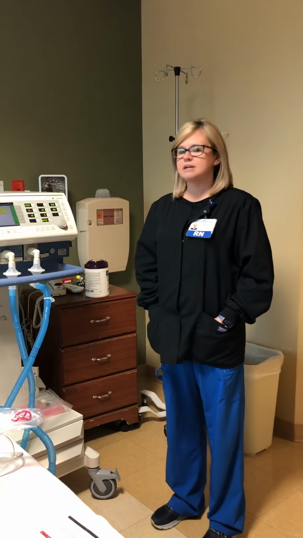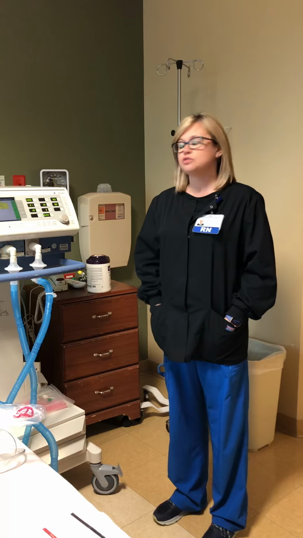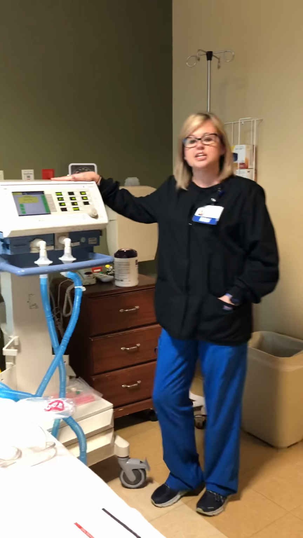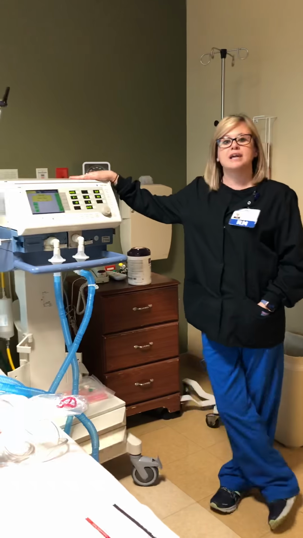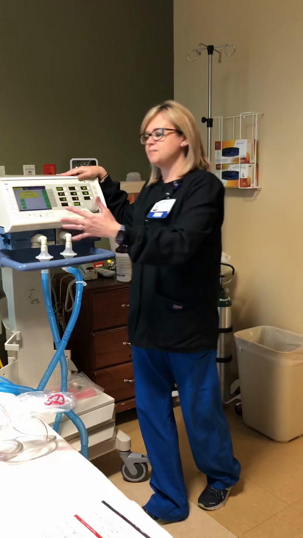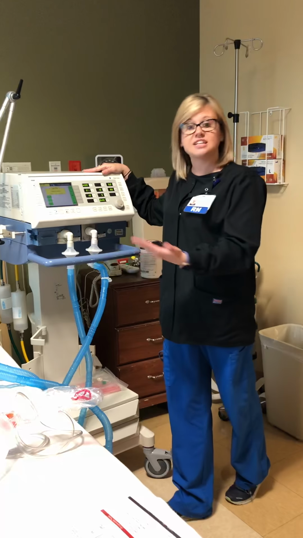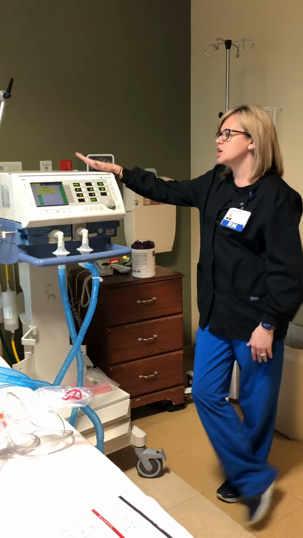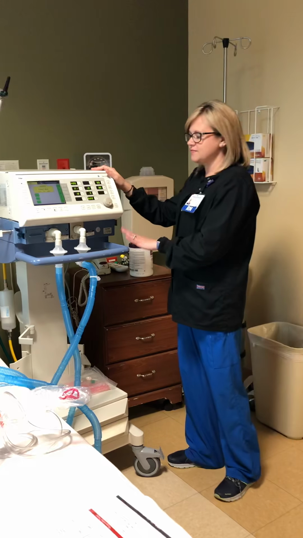Today we're going to be talking about some troubleshooting things that you can do for the ventilator in case you are a non-ICU nurse. We're not going to teach you how to run the ventilator or how to set it up. Like I said, just some simple troubleshooting things we want you to be able to do to aid the patient and the nurse until RT or the ICU nurse can get in there. So we're going to go ahead and talk about the ventilators.